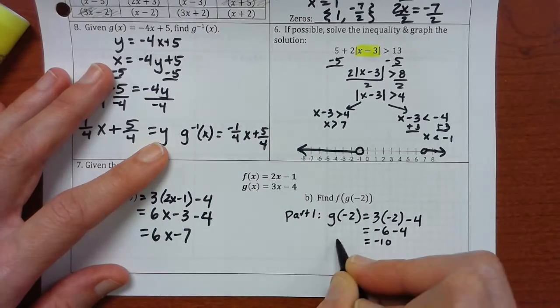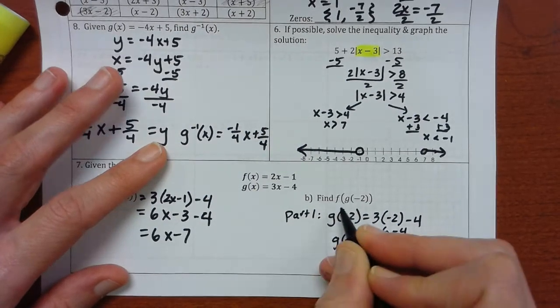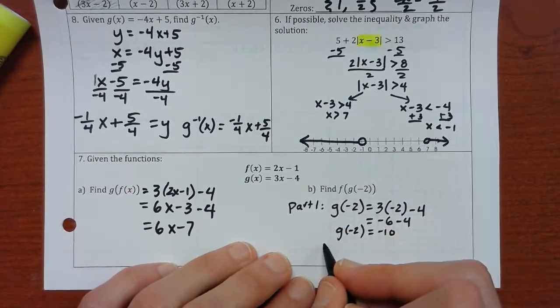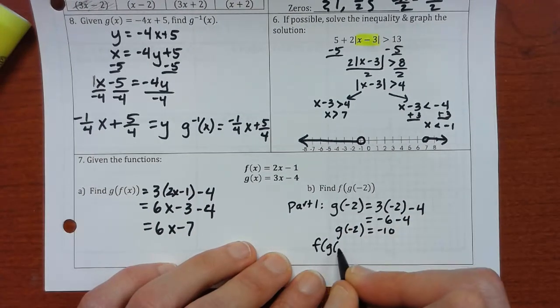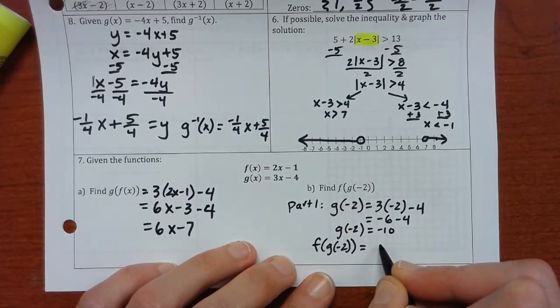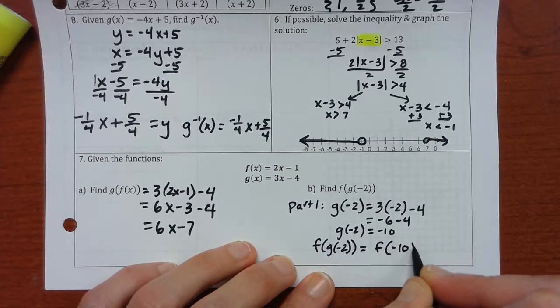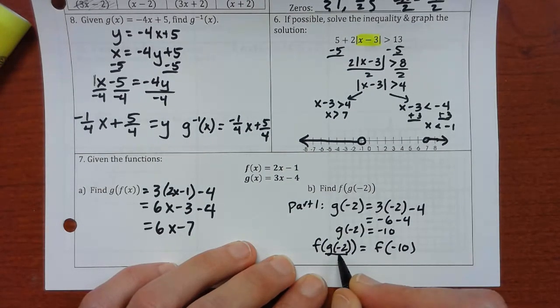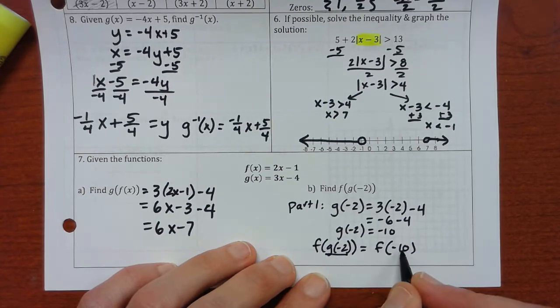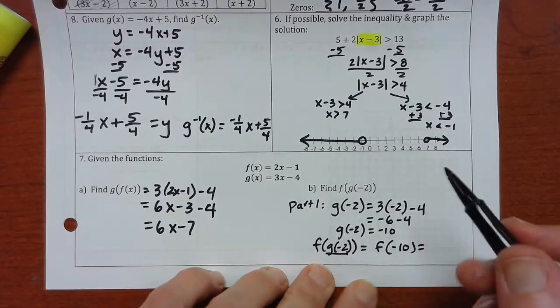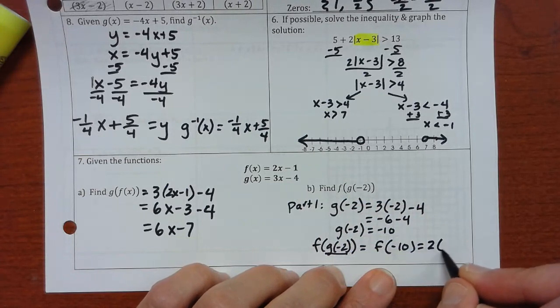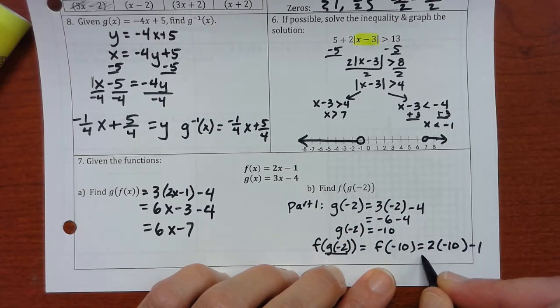That's negative 10. Okay. Now when it says f of g of negative 2, what that really means is f of negative 10, because I know g of negative 2 is negative 10, so I'll make that substitution. And then I'll go grab my f equation and plug in negative 10. So that's negative 20 minus 1 is negative 21.